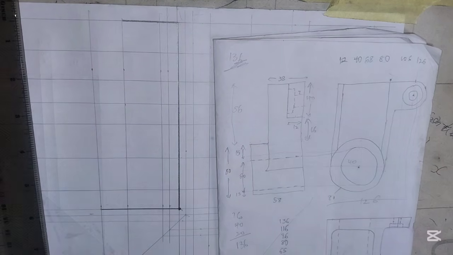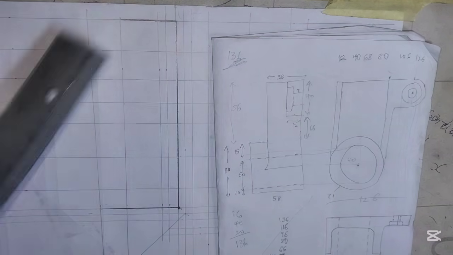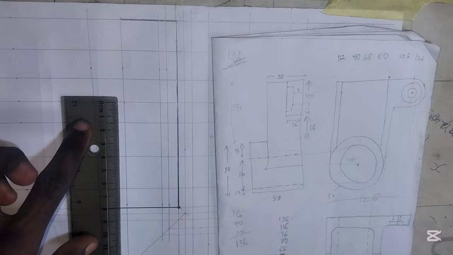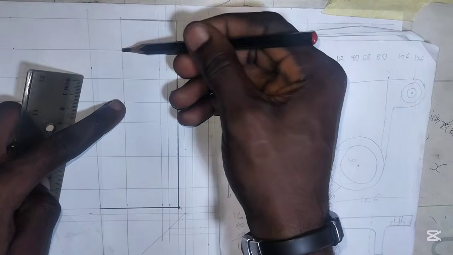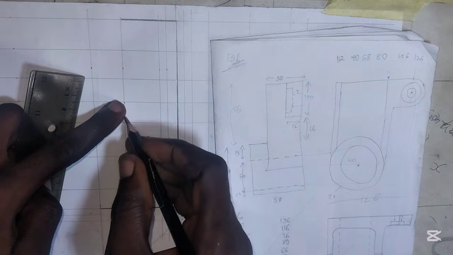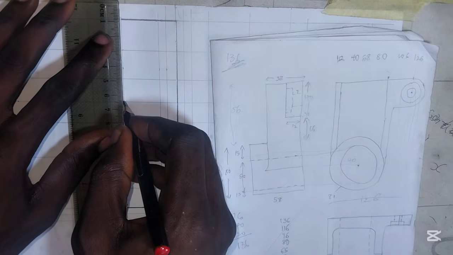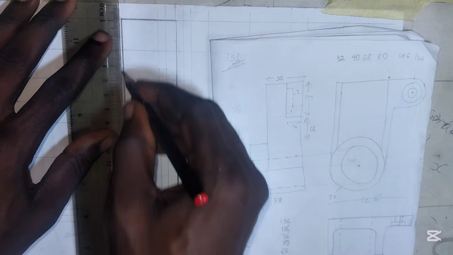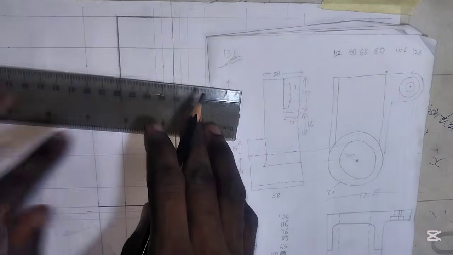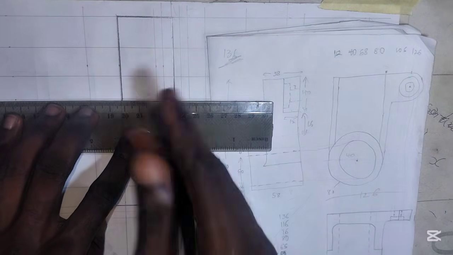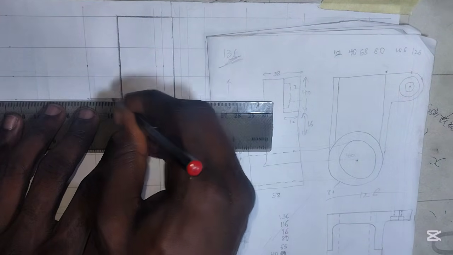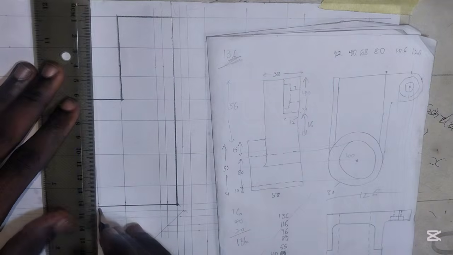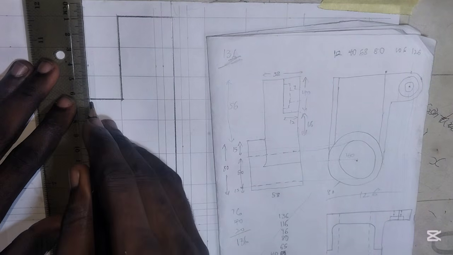Here to here is 8. Okay, so that's 1, 2, 3. This third place here is where I get it to for now. Then after that, I will join it to this place. Then I will take it down to this place.